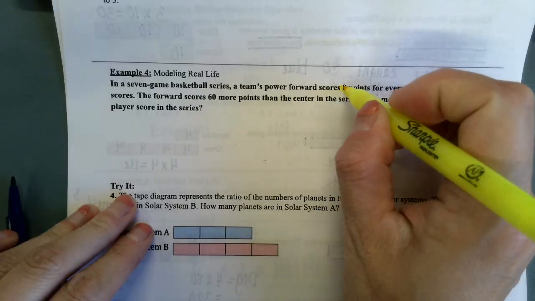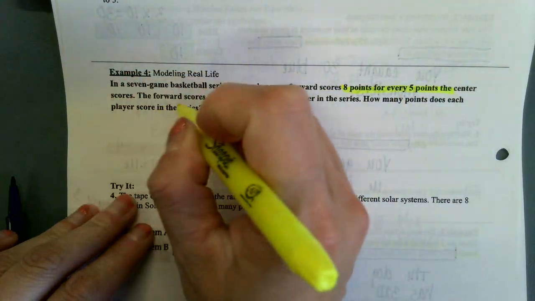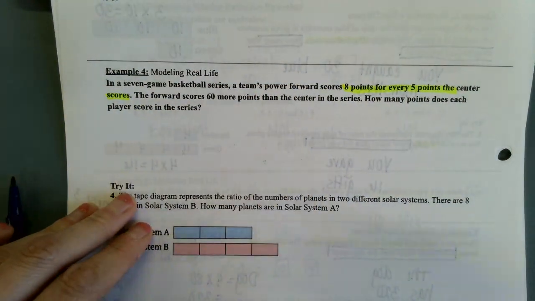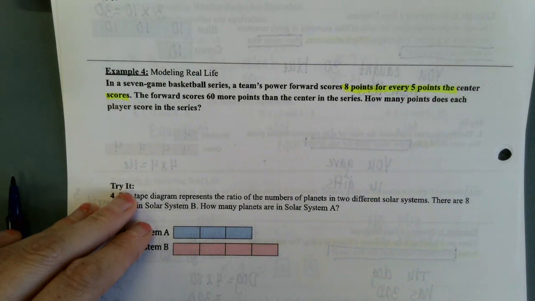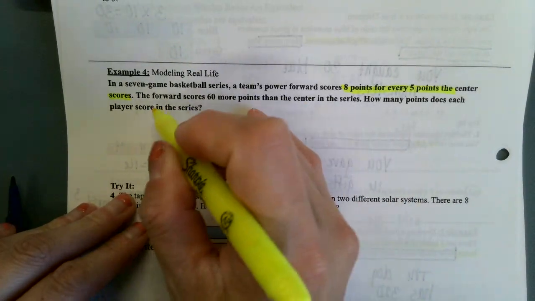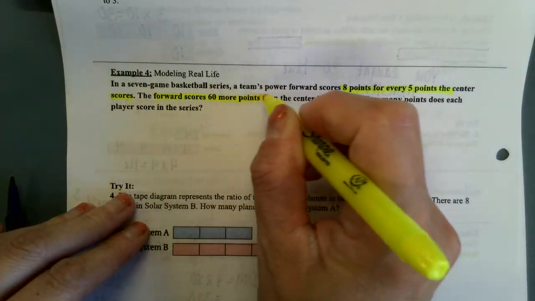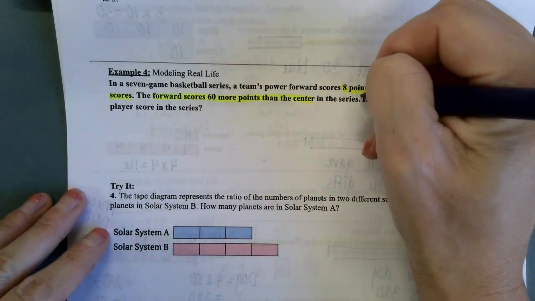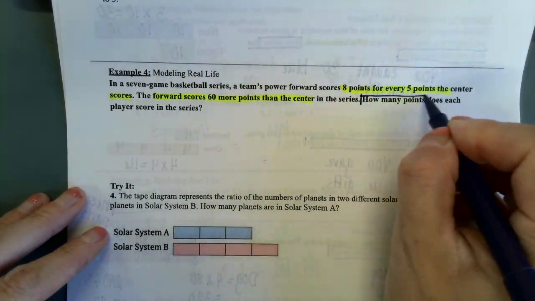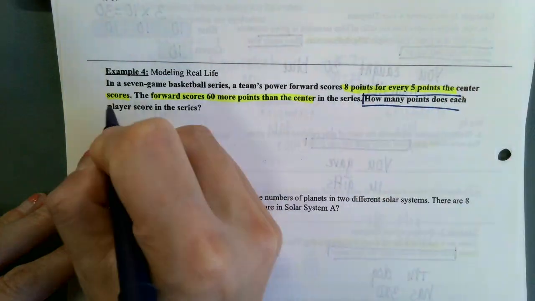Okay, so we have 8 points for every 5 points. So that's going to be our ratio, the forward and the center. The forward scores 8, the center scores 5. Here's what we know. The forward scores 60 more points than the center. And then we're going to put a box around the question we're trying to answer.